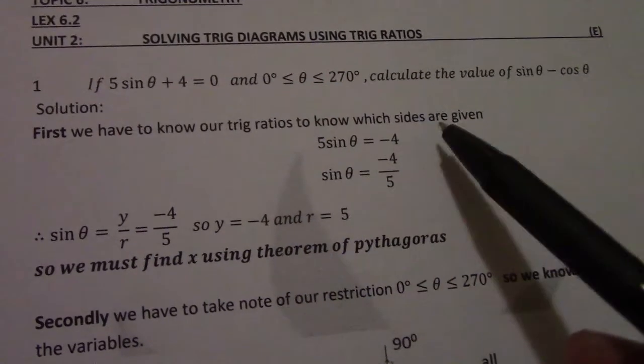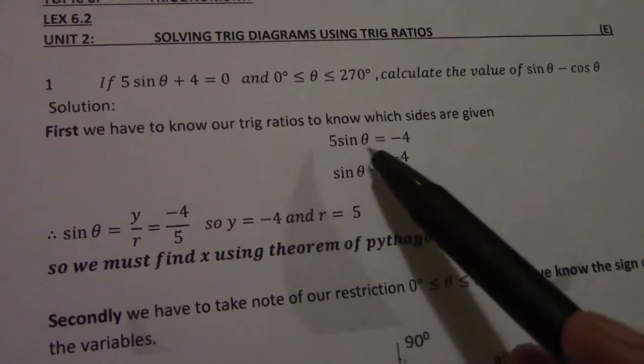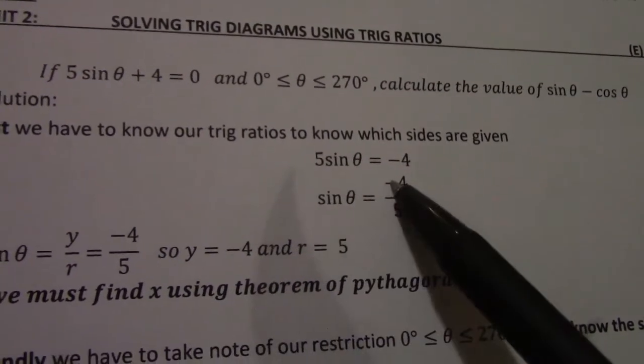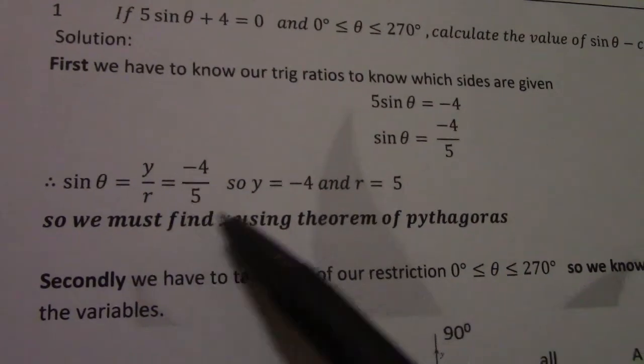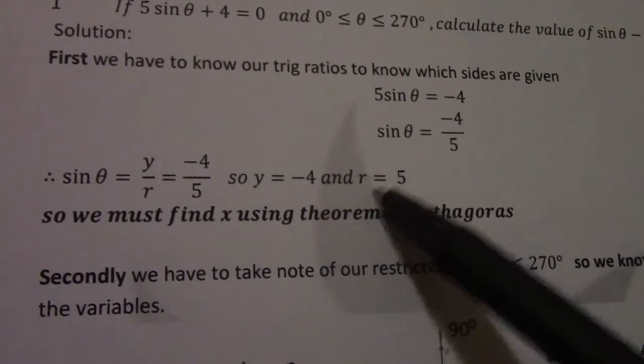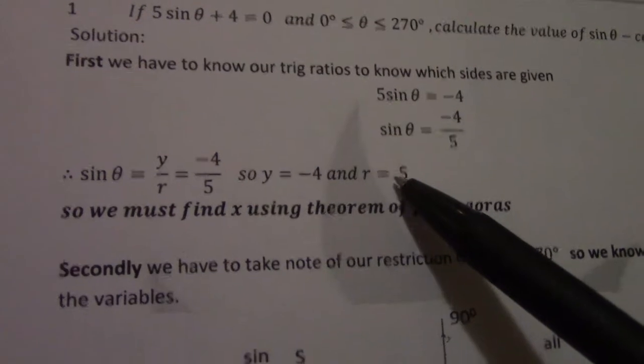So simplify 5 sine theta. If I take 4 across, it must become minus 4. And then sine theta equals minus 4 divided by 5. So what I've given to you, sine theta is y over r. So I'm saying y is negative 4 and r is 5. So we must first find x using the theorem of Pythagoras.